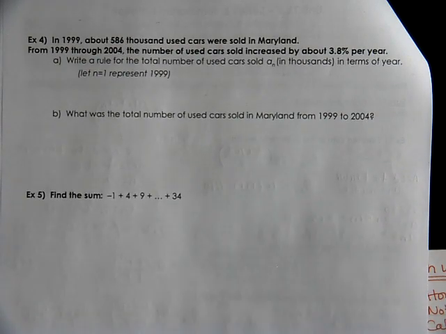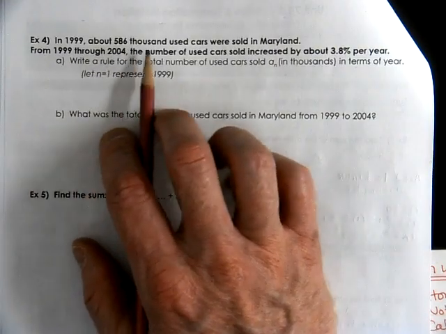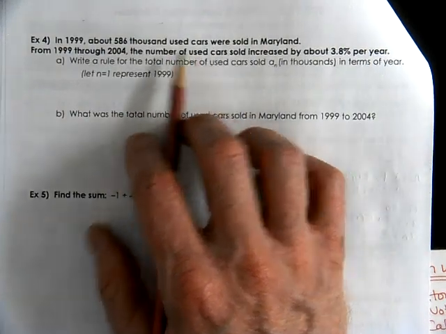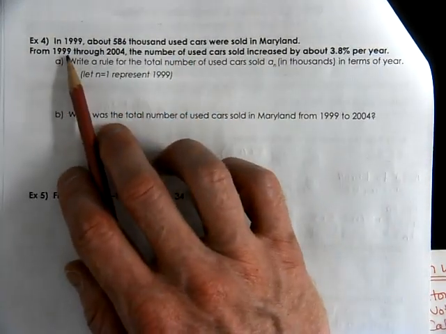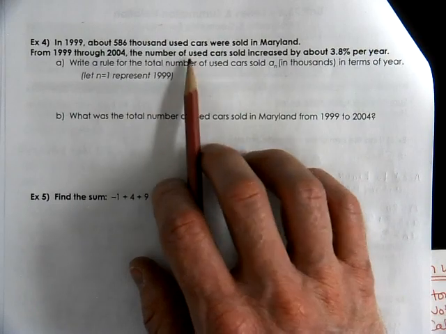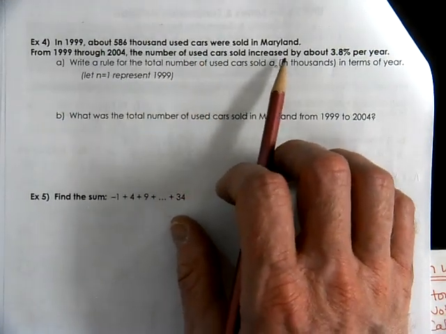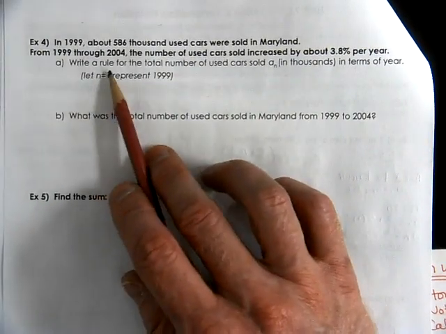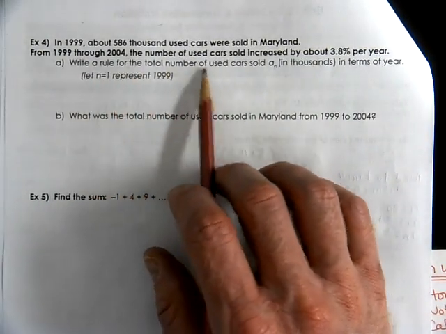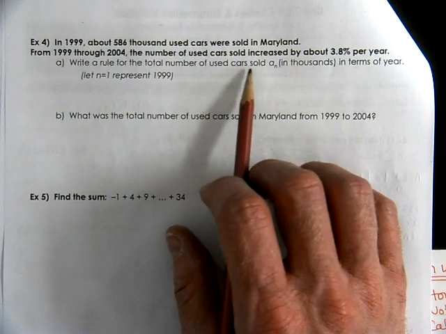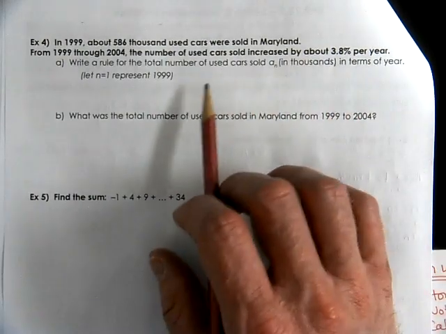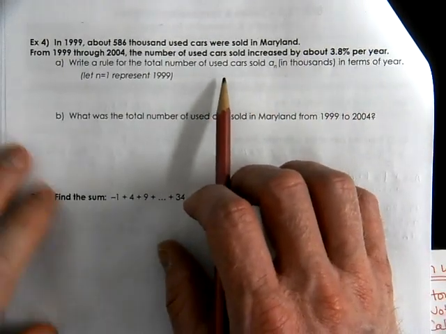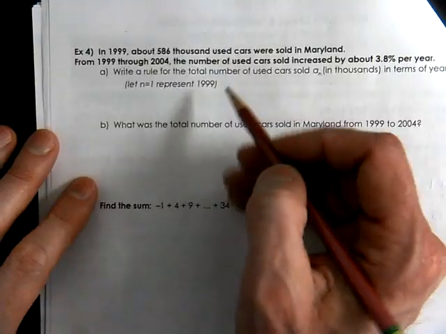In 1999, about 586,000 used cars were sold in Maryland. Through a period of time, the number of used cars increased by 3.8% every year. Write a rule for the total number of cars sold. A rule for the number of cars.